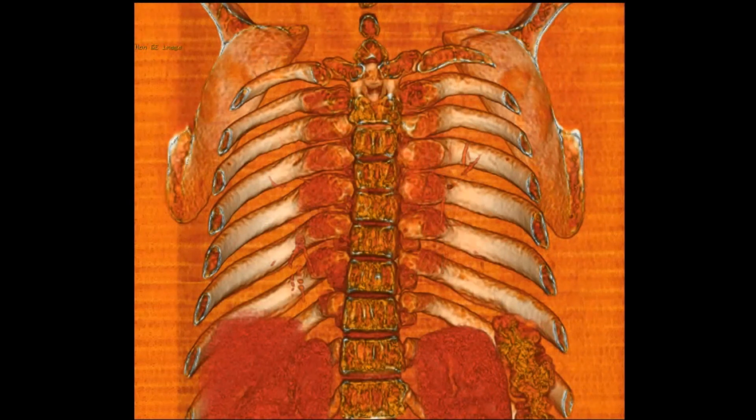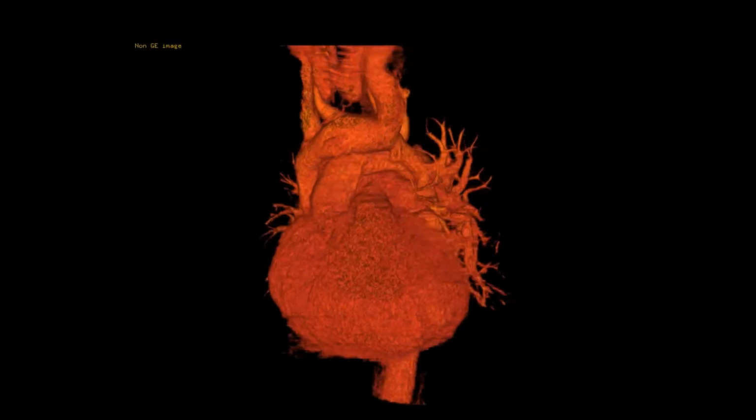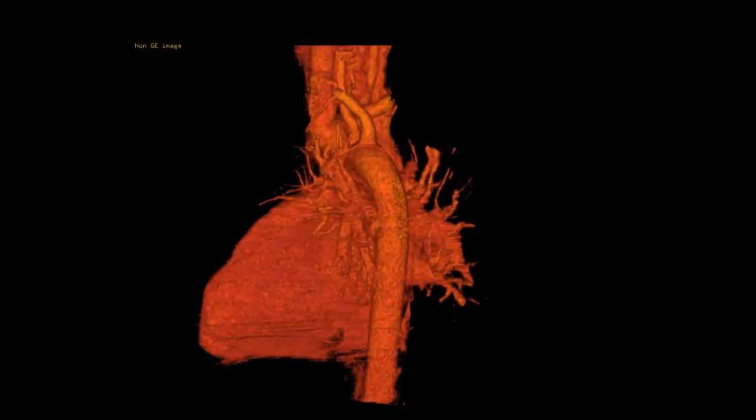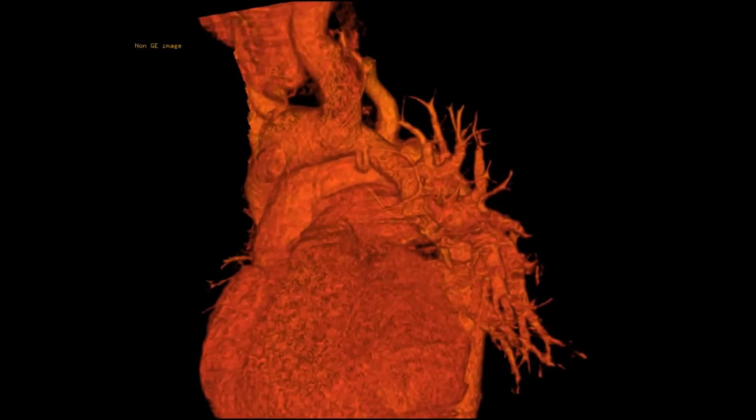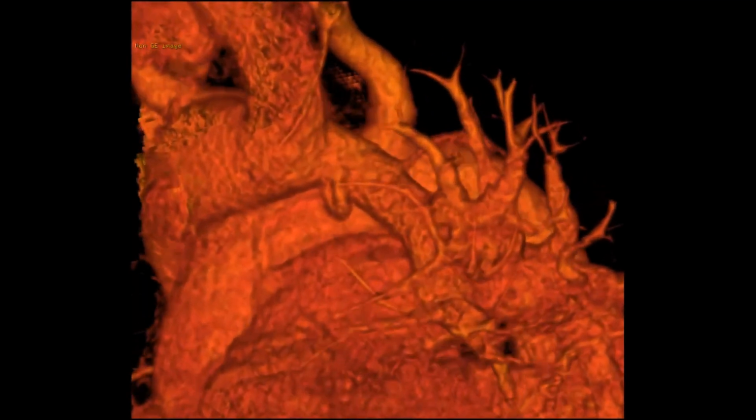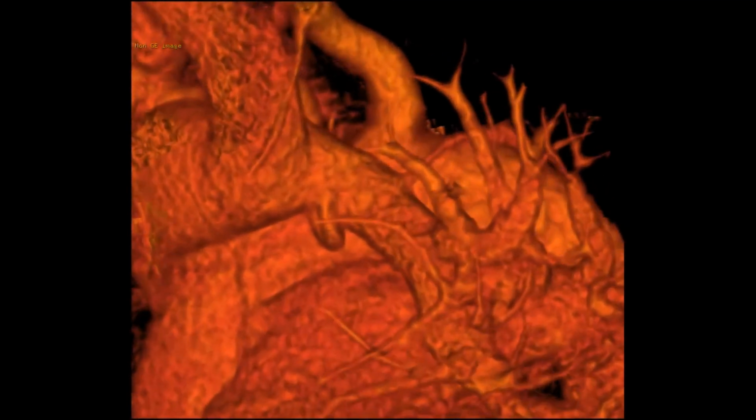Note the very big ribs because of the bone expansion, and also the paravertebral extramedullary hematopoiesis. This is a three-dimensional rotating frame to show the anomalous vein very clearly draining into the left innominate vein.